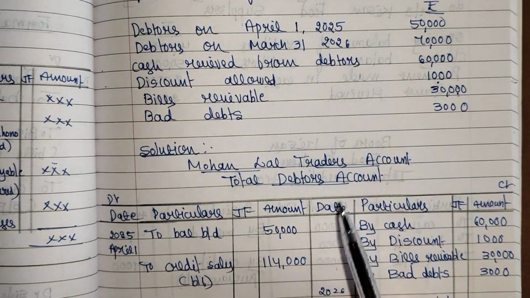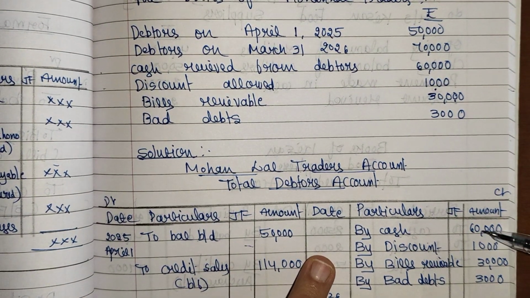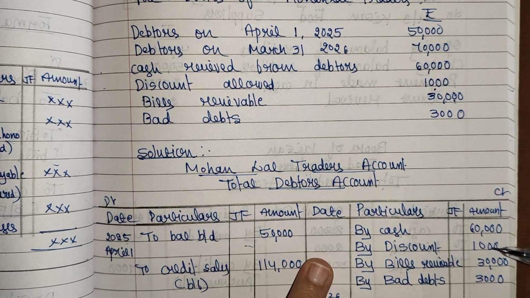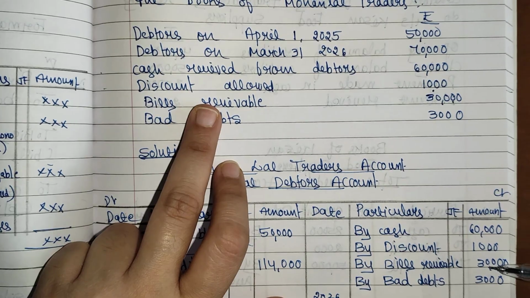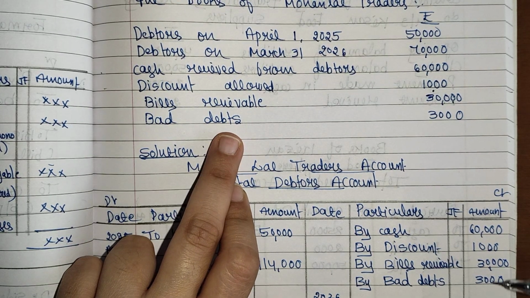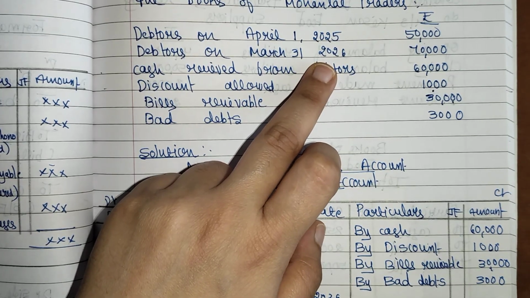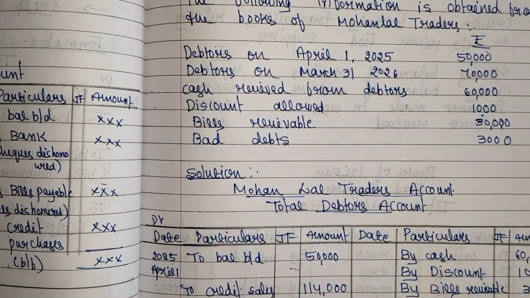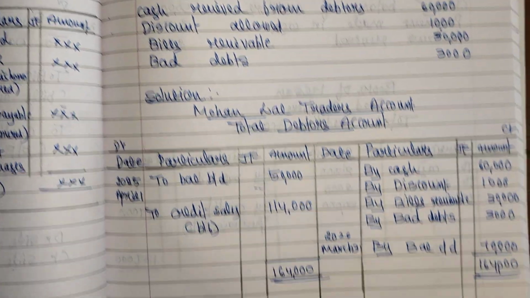Clear? So see here, to balance brought down 50,000, by cash 60,000, and discount allowed 1,000, bills receivable 30,000, and bad debts 3,000. And here debtors on March 31st, 2026 by balance carried on 70,000. Now here on the debit side only to balance brought down. Now we need to calculate.